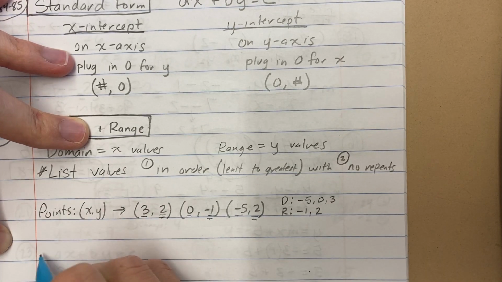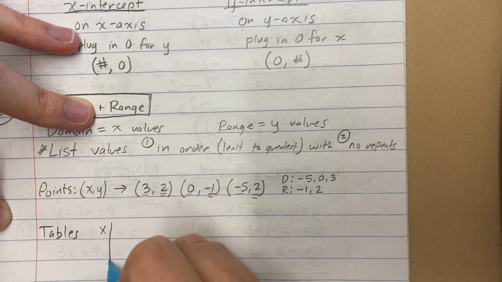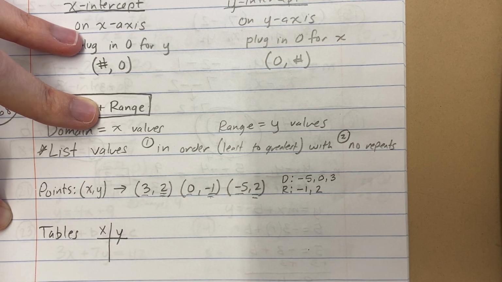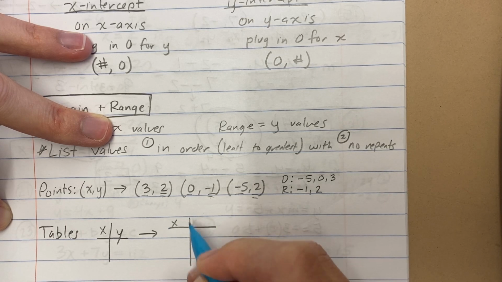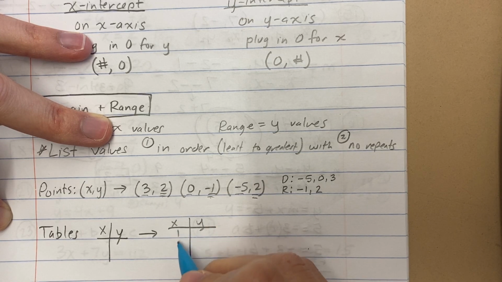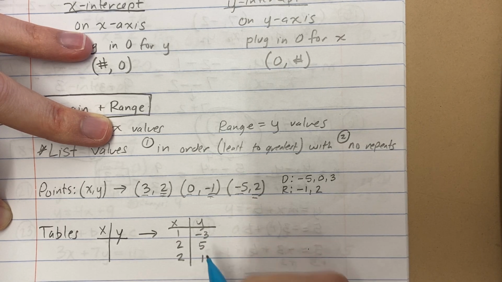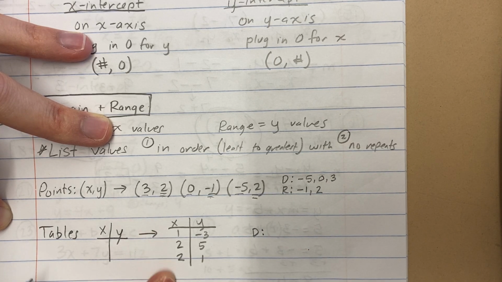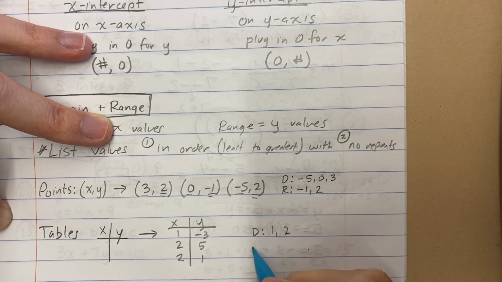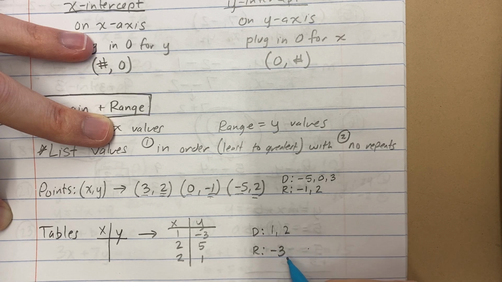And then the other place we talked about domain and range was in tables. Okay, and in tables, a table is usually set up like this with the x in the left column and the y in the right column. So a quick example of that, let's say I have this. Here the domain would be all the x values, which in this case is just 1, 2, and 2. I don't list the repeats, so I would just list 1, 2. And the range would be the y values, which is -3, 5, and 1. I'm going to list them in order from least to greatest. -3, and then 1 is smaller than 5, and then 5.